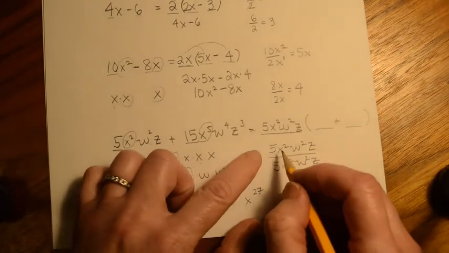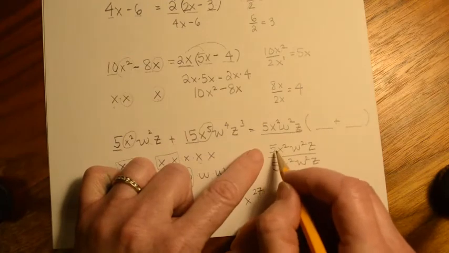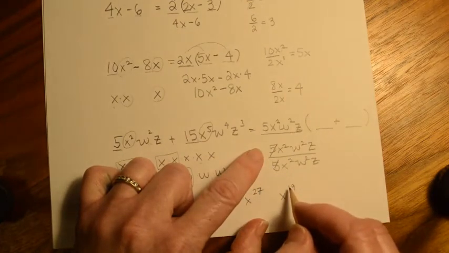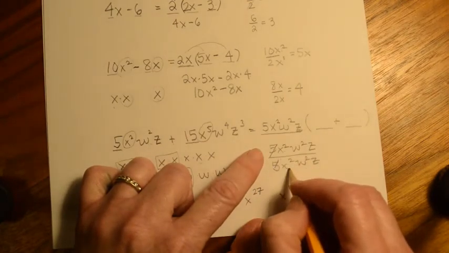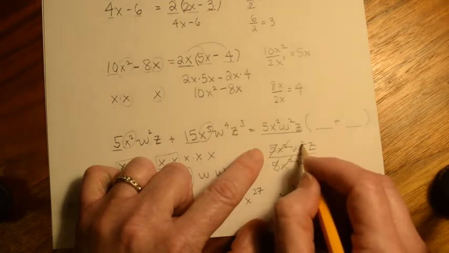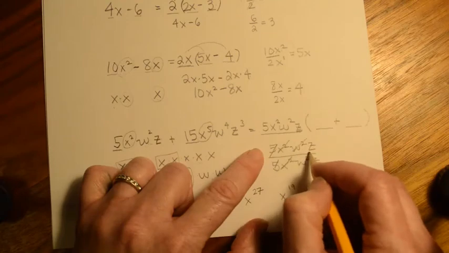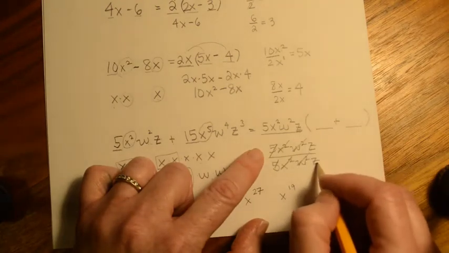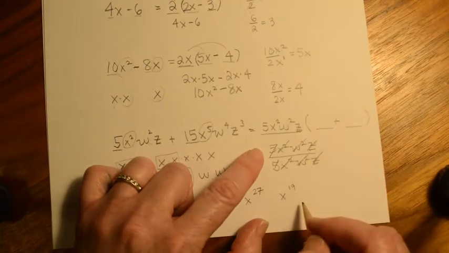All right, so let's go through here. 5 divided by 5, they cancel out. X squared divided by x squared, they are the same, so they cancel out. W squared divided by w squared, they cancel out. Z divided by z, they cancel out.